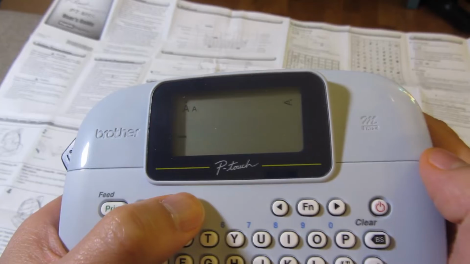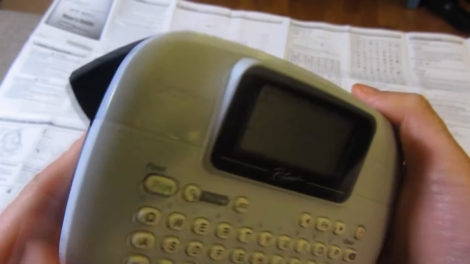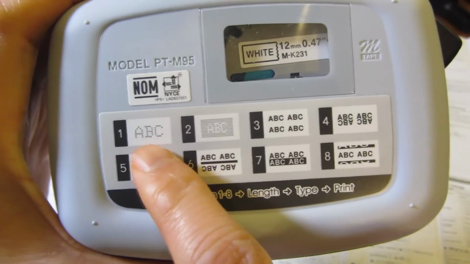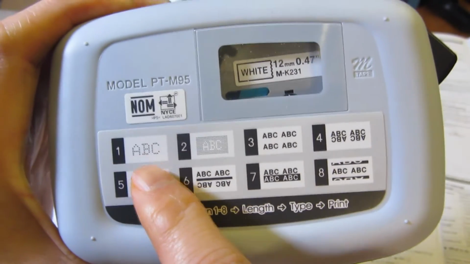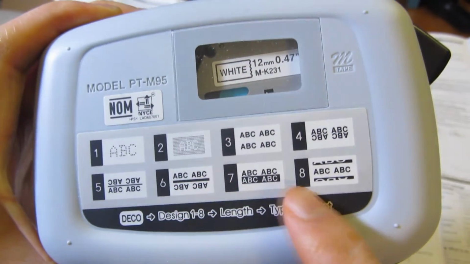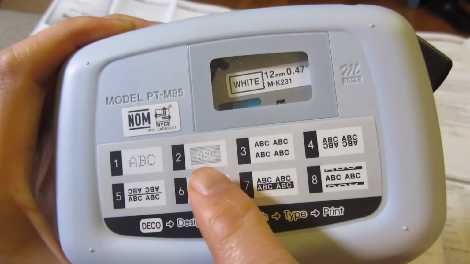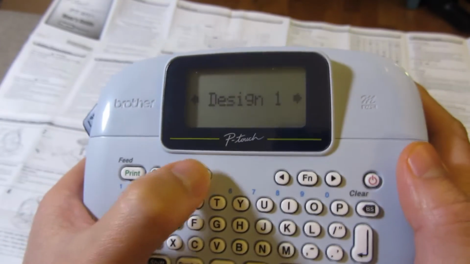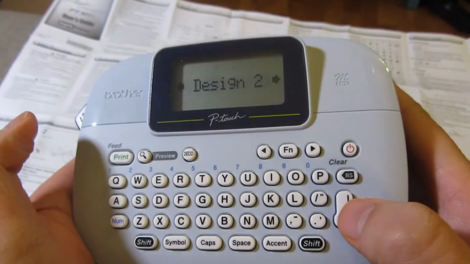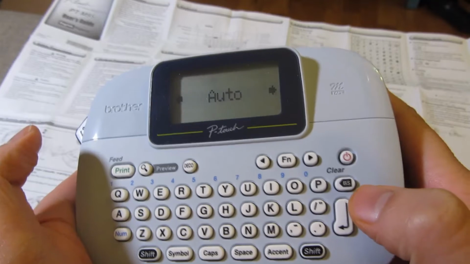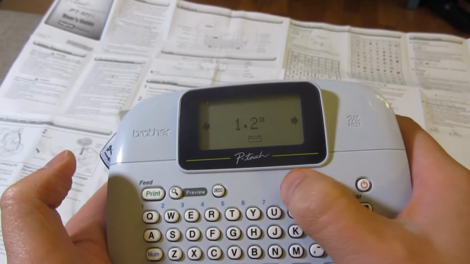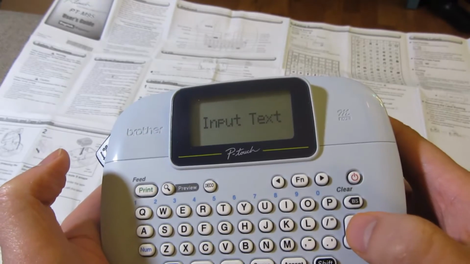Let me choose a different Deco style, in fact. So if I flip over, you can see the different styles here. This is the normal one, the one that is by default. So this is 1, 2, 3, 4. And I am going to choose 2, which is the reverse. So I'm going to choose Deco here, and it's going to be design 1, design 2. I'm going to hit enter. All of these I am just going to choose as normal. Auto, 1 inch. Input text.